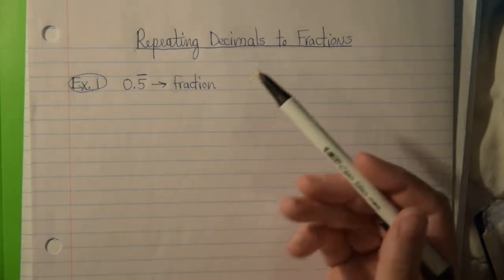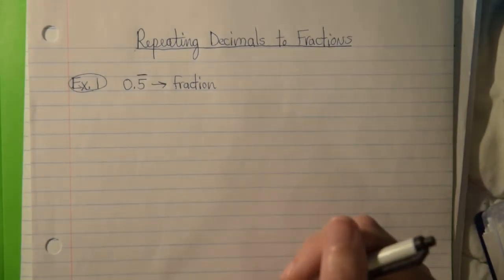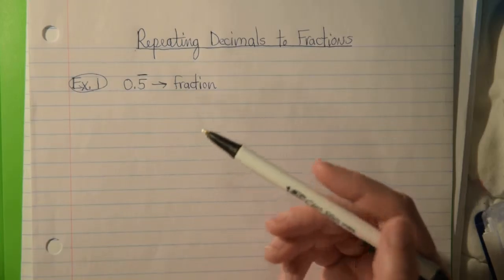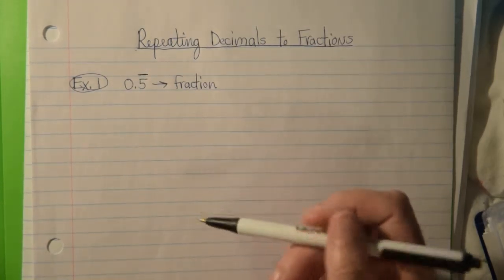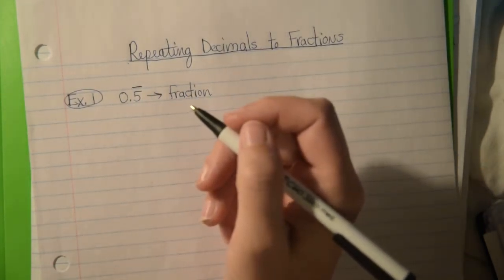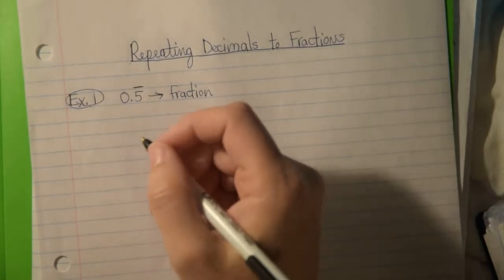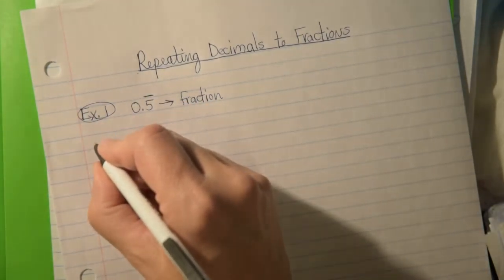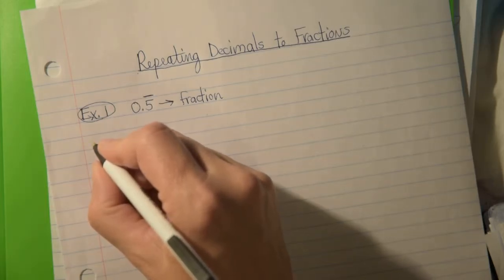I'm going to show you the long way to do it, but there is a shortcut, and I'm going to hold off on that because I want you to see if you can figure out what it is. The shortcut only works for certain problems, but it's much quicker. So what you need to do is first assign the number that you're trying to convert to the variable n.